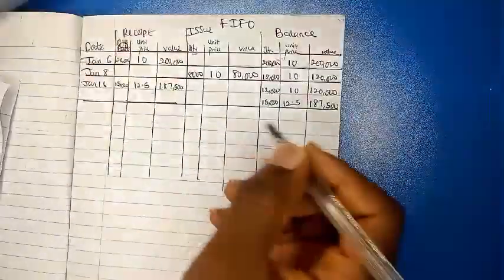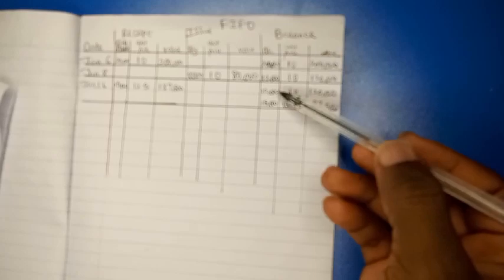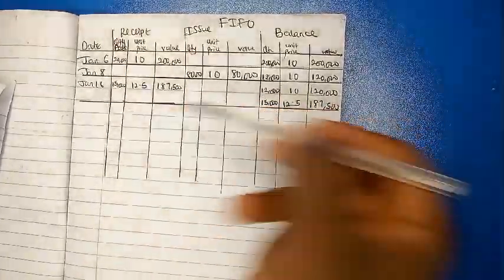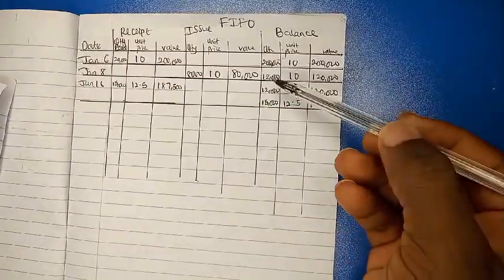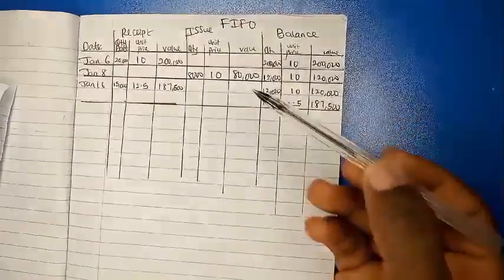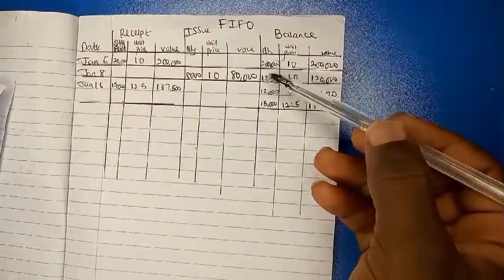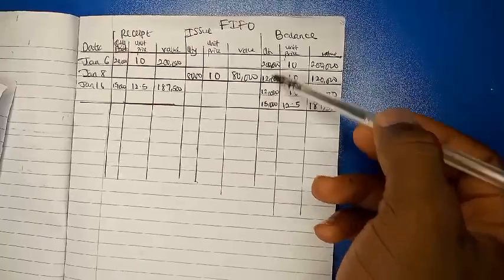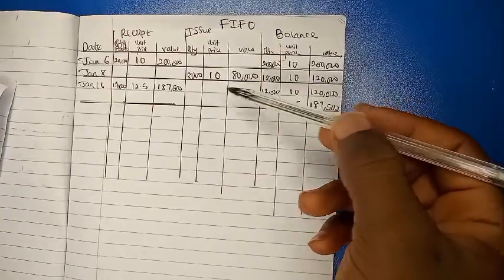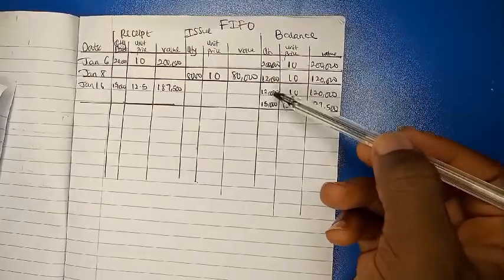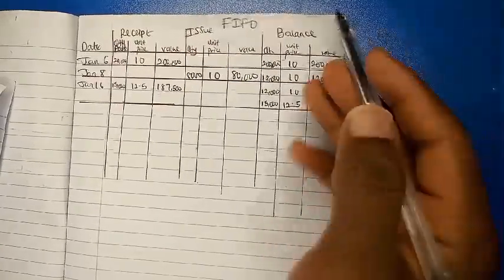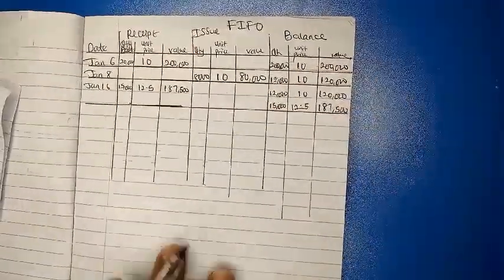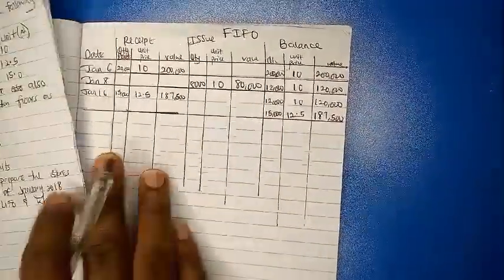Then I will rule. Now let me tell you the importance of this line. The importance of this line is simply so that you won't mix up the prices, you won't mix up the quantity. If you don't rule, you might be thinking this 12,000 is for this one, or you might just be mixing things together. So it is better to just rule. When you rule, it will show you that this one belongs to this, and this belongs to this. You'll be able to clarify them for clarity. That's why you need to divide and rule like this. So we treated January 16.